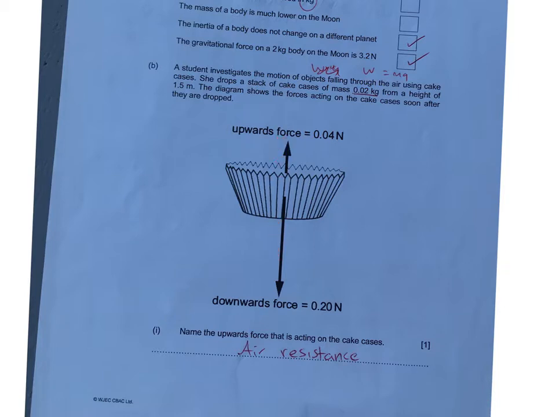Think of it as a tug-of-war race. I've got this amount of people this side, this amount of people this side. By how many is it beneficial on the tug-of-war team? So you would say 0.2 minus 0.04, and that's the resultant pull, the resultant force.